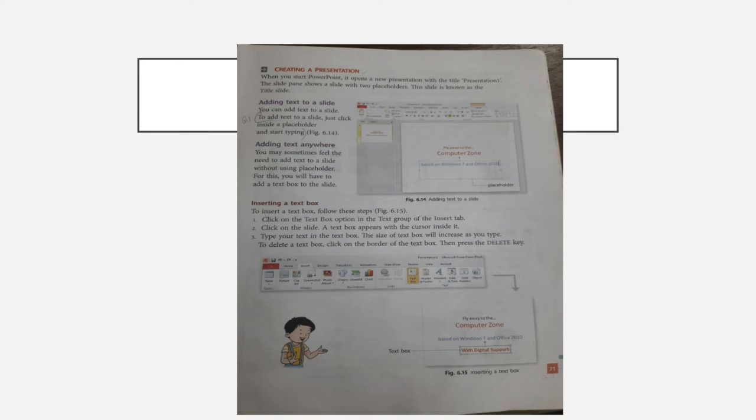Okay, adding text to a slide. So now you're adding text. Just click inside the placeholder and start typing. So what they had as the title here is Computer Zone. Can you see the title, Computer Zone? Okay, next, the subtitle you can add using the other placeholder.